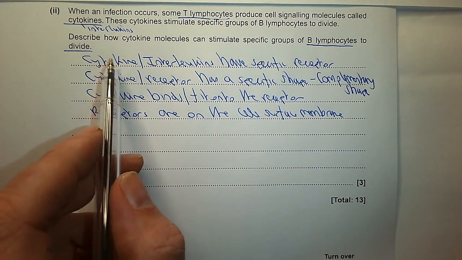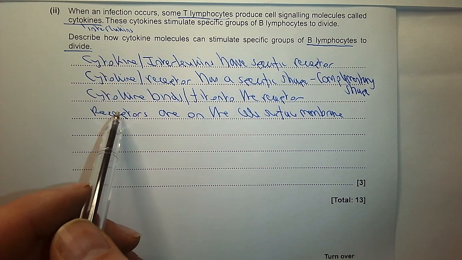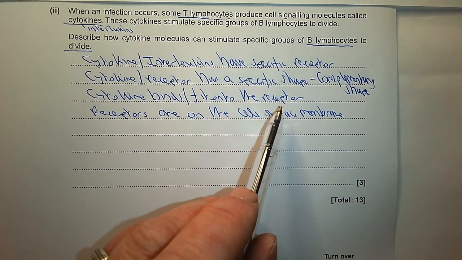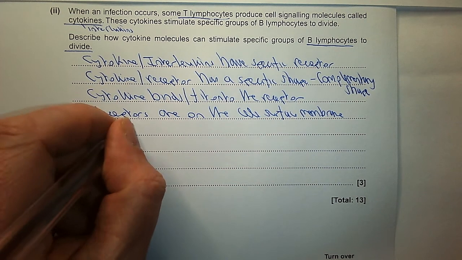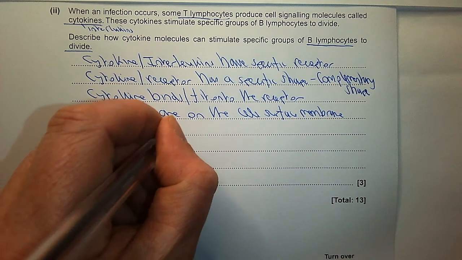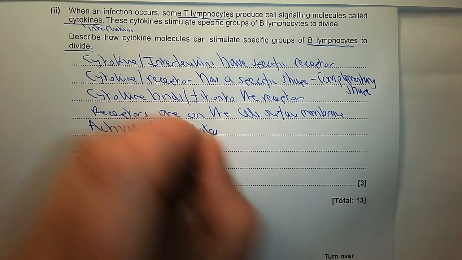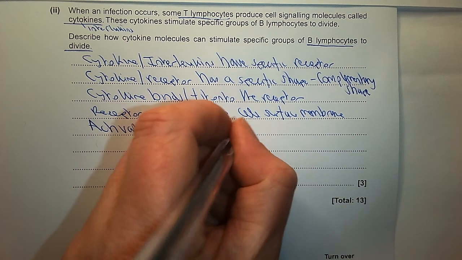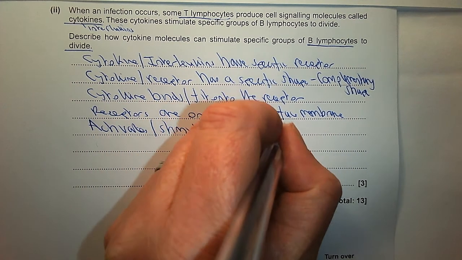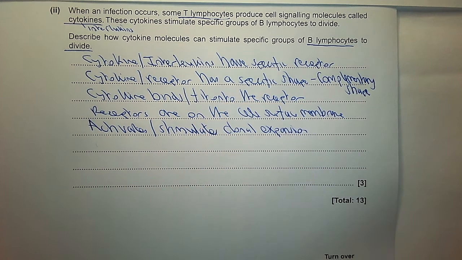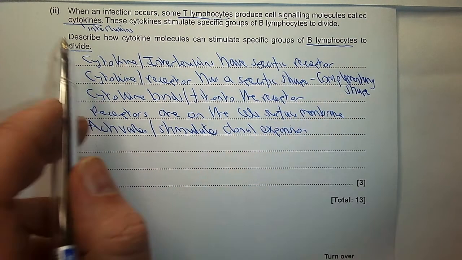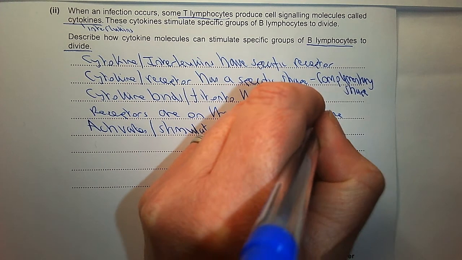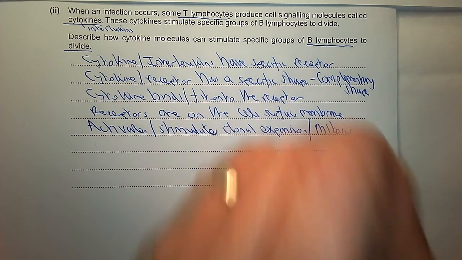And when the cytokine binds to these receptors on the cell surface membrane of the B lymphocytes, that activates or stimulates clonal expansion. And that's what we mean by the lymphocytes starting to divide. We can say mitosis.